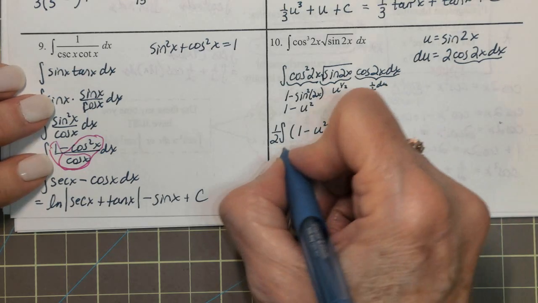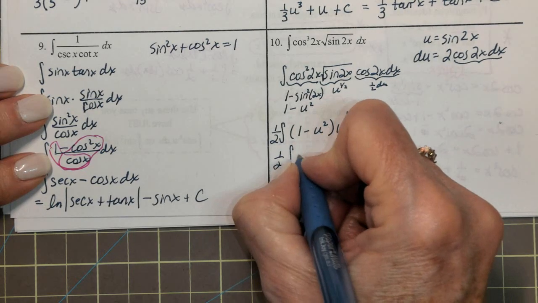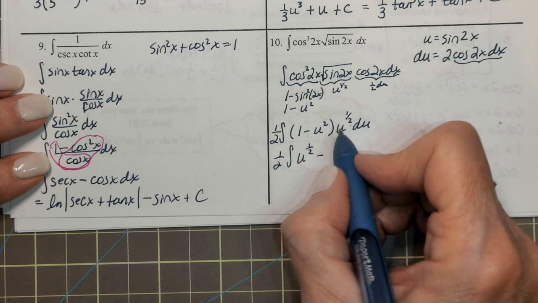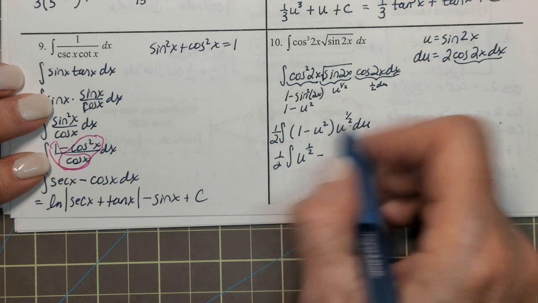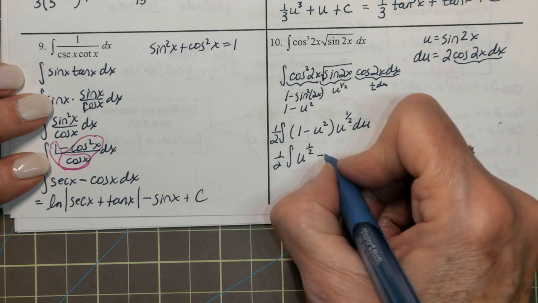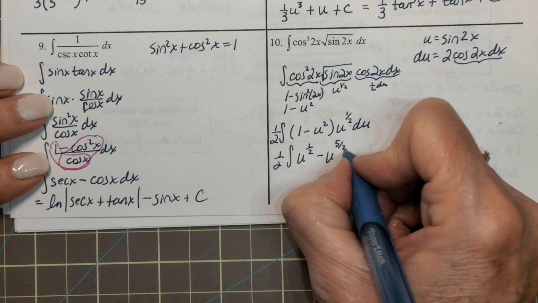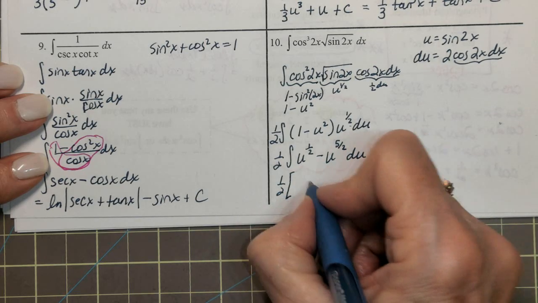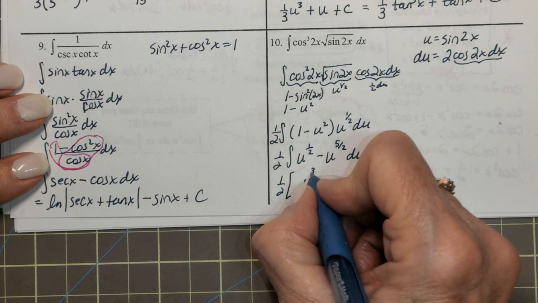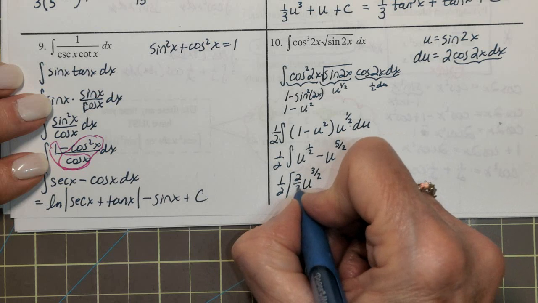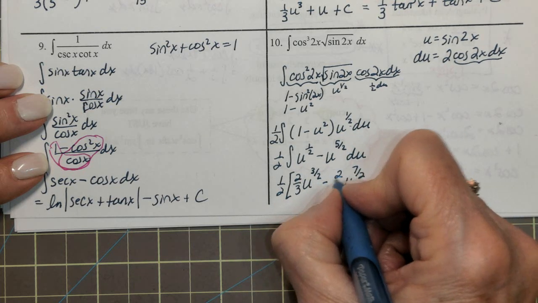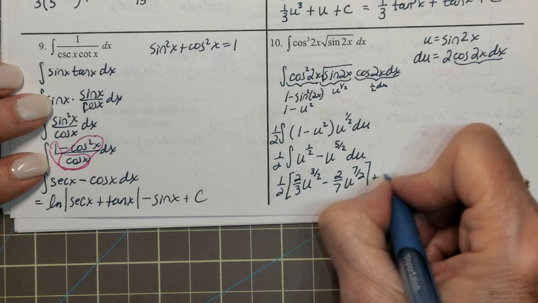Distribute. U to the 1/2 times 1 minus u to the 1/2 times u squared. We add the powers, u to the 5/2. So that is 1/2 times, add 1 to your power, divide by your new power, add 1 to your power, divide by your new power, plus c.